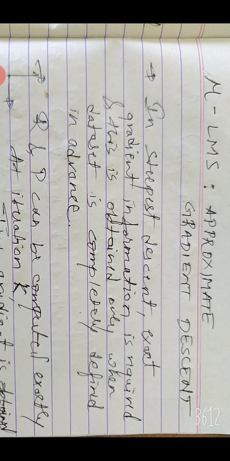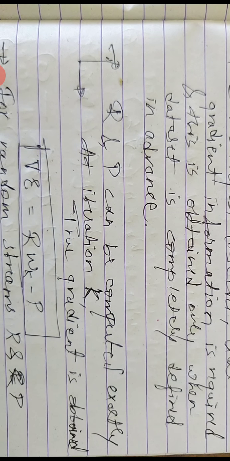That means the calculation of the gradient is done when the data sets are approximate. R and P are computed assuming that you have a true gradient, that is, the gradient is obtained when the data set is completely specified in advance.